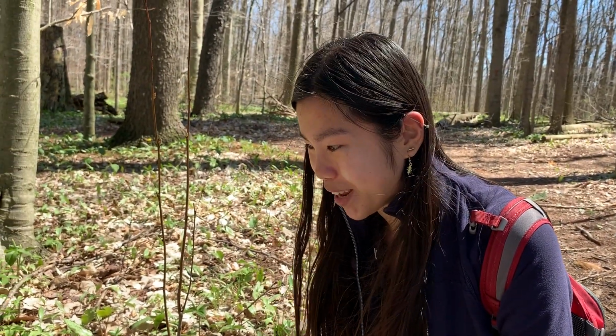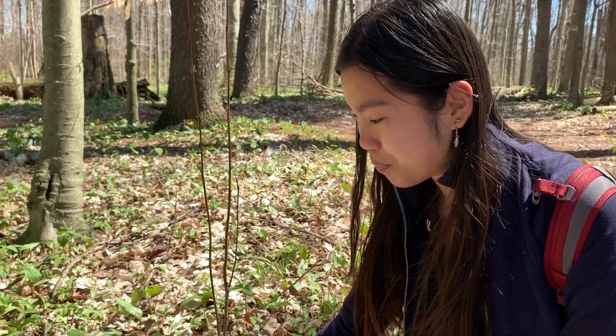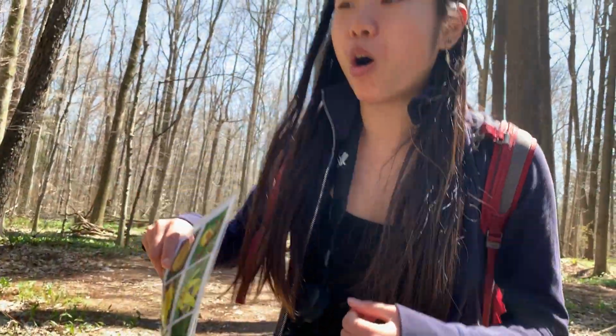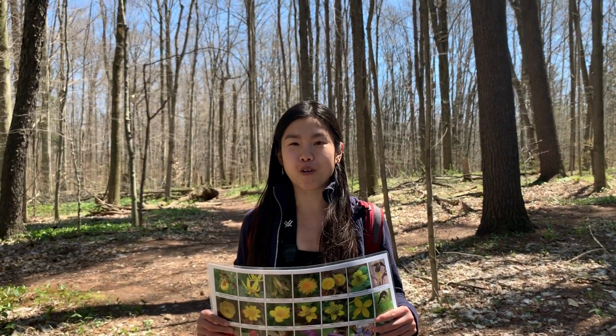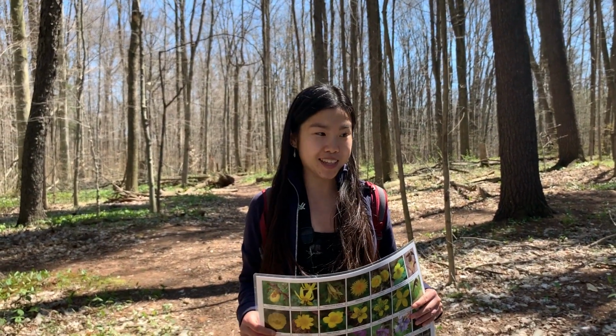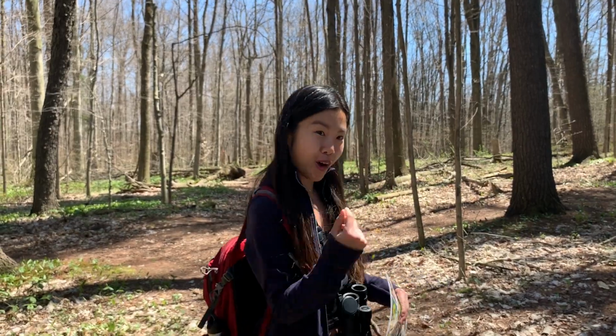Very, very cool little plants. I'm glad we were able to find this little one. All right, now we're gonna go a little ways into the forest here and look for another flower that I think a lot of people will be a big fan of, so follow me.